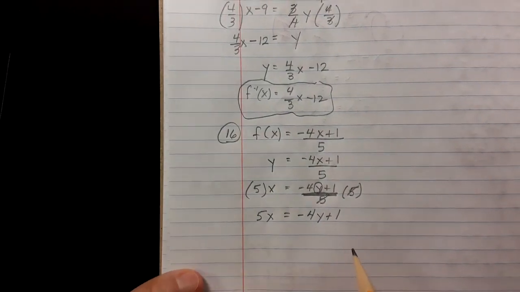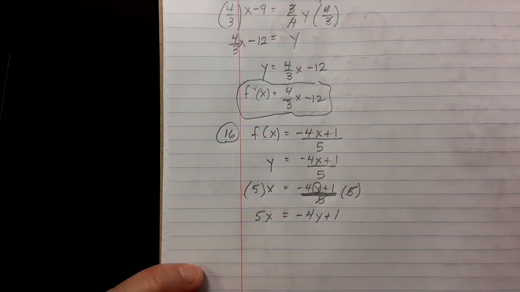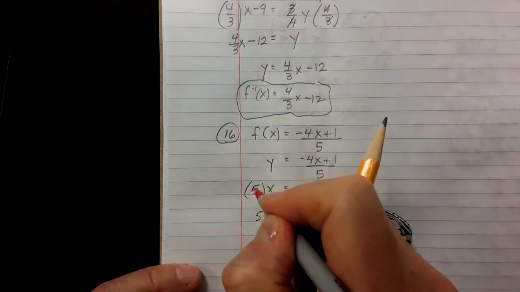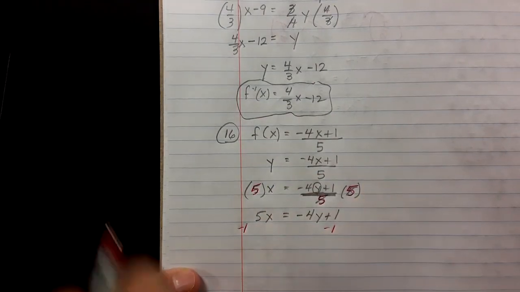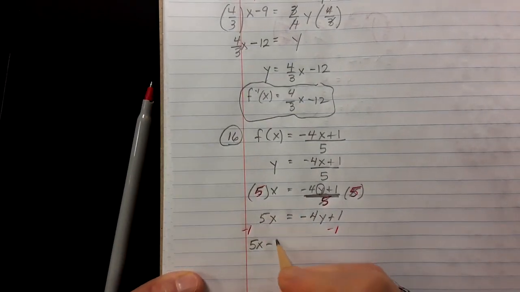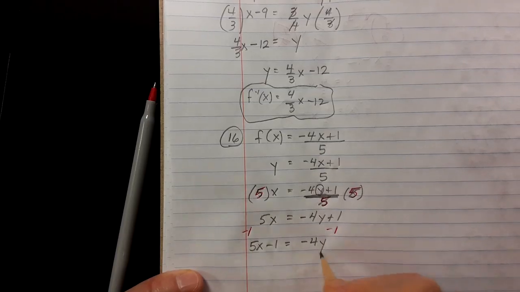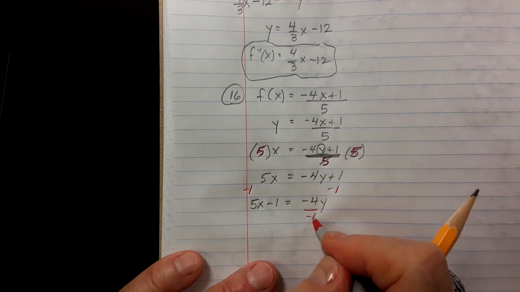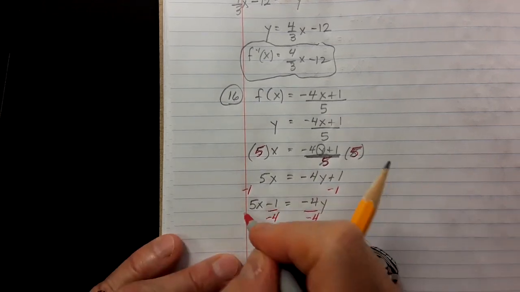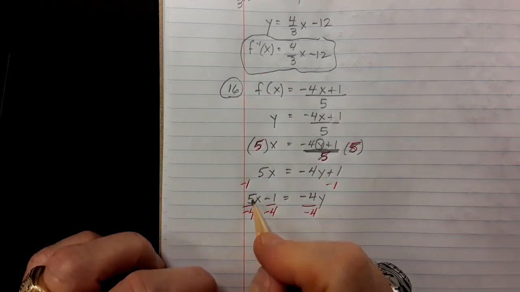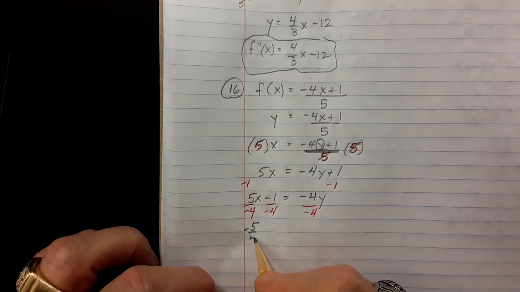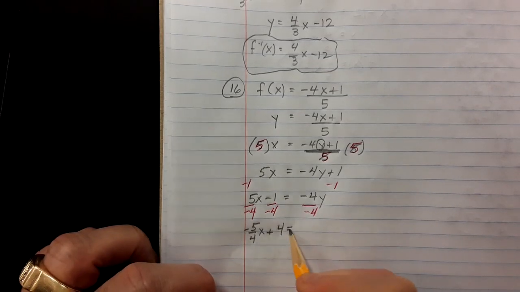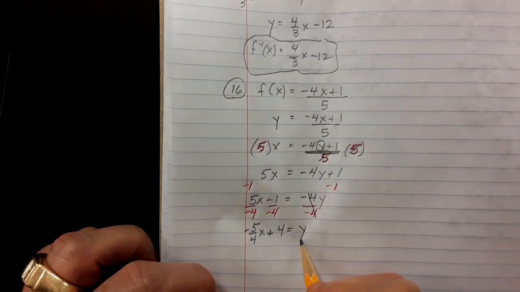Now what do we do? Subtract 1, right? Just like we multiplied by 5 first, we're going to subtract 1 from both sides. You get 5x minus 1 equals -4y. And now we divide every term by what? -4. Don't forget the negative. And you get -5 fourths x plus 4, that's a plus right there, equals, that simplifies to 1, y.